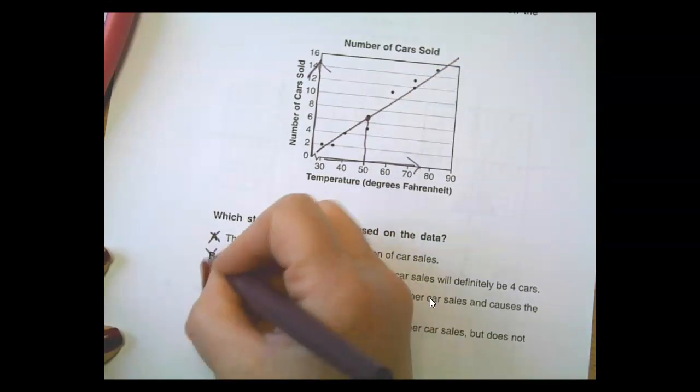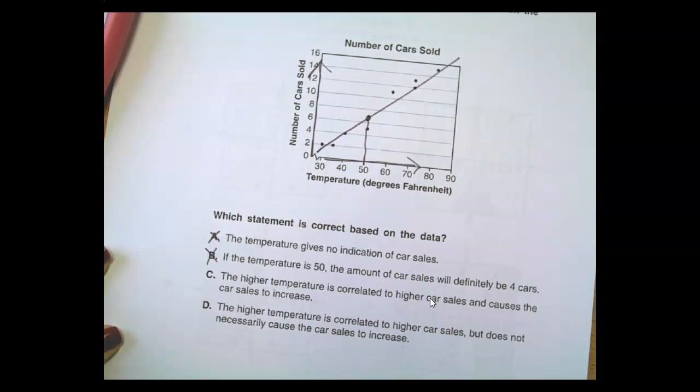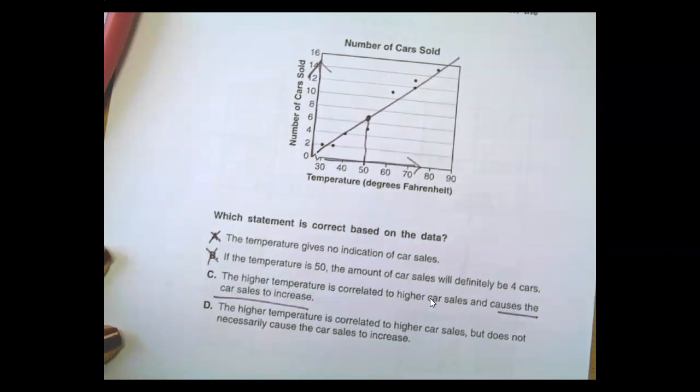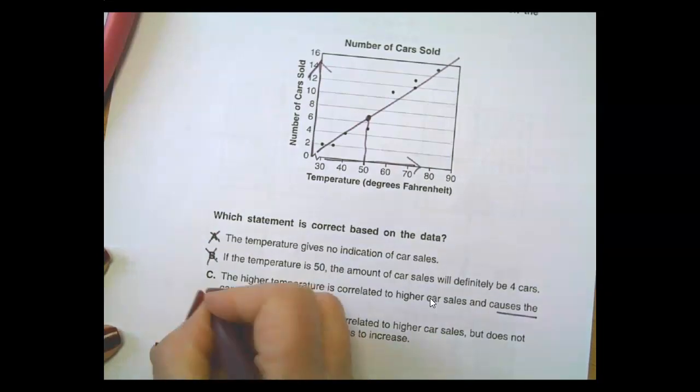Well, that's false. The higher the temperature is correlated to higher car sales. That's true. This says the same thing. One says causes the car sales to increase, and the other one does not cause. So does one really cause somebody else to buy a car? No. If the weather is nice, it does not make them buy the car. So that's what you have to think. When you think of the cause, does the temperature really cause you to buy a car? So it would be D.